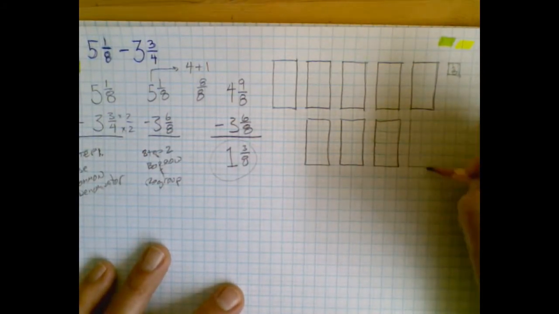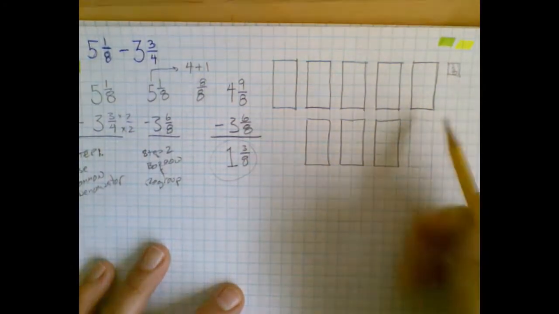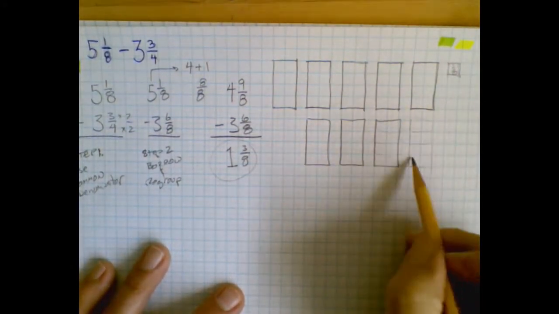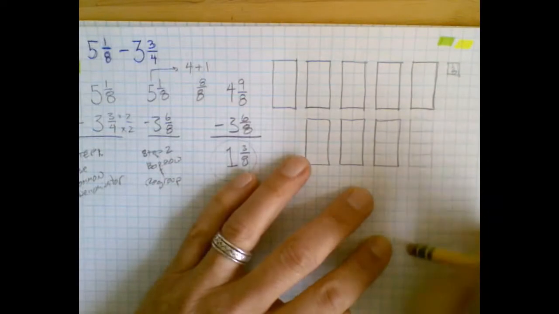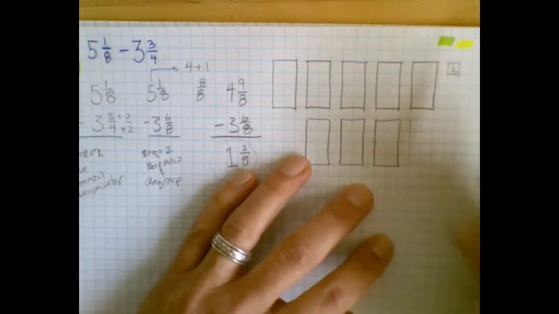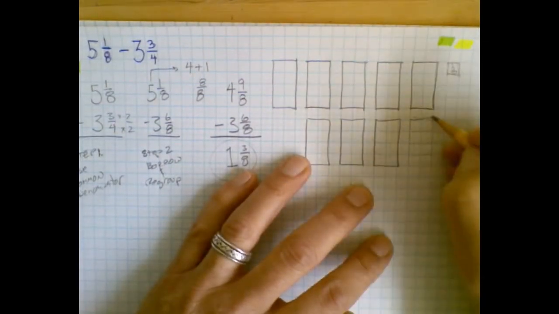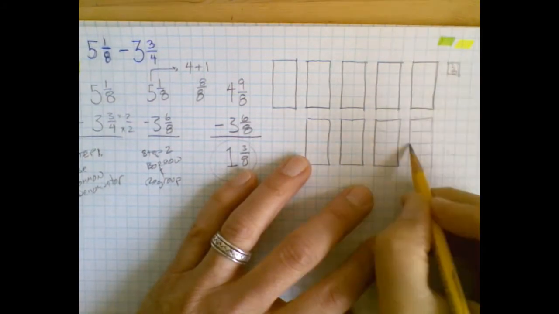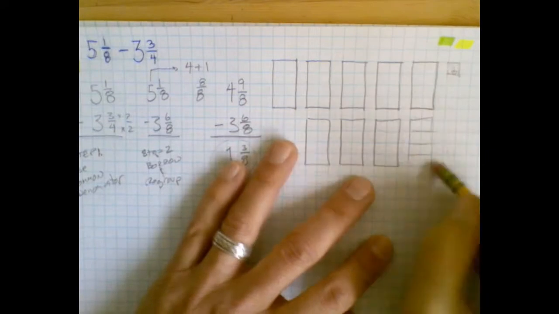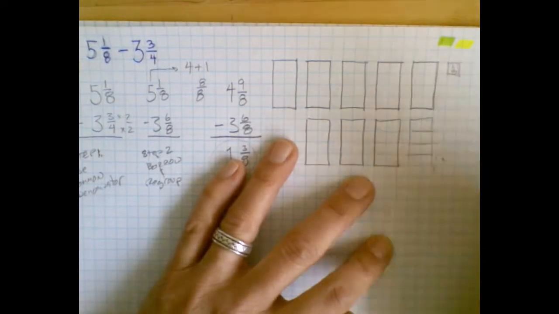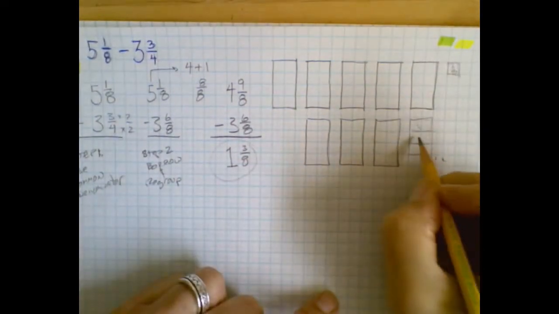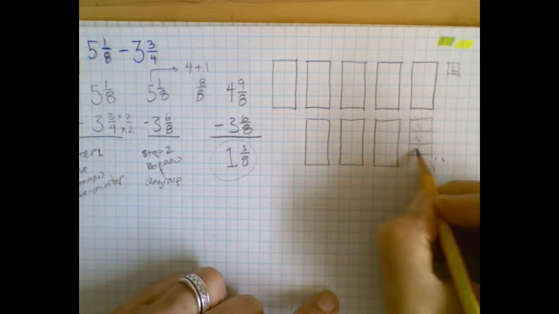Let's see, if I was to draw one whole, I don't have a whole, I have 3/4. And if I was to split it up, I can see that 3/4 is going to look like this. So here's one whole, and if I divide it into 4 equal pieces, I have 3/4. So here's 1/4, here's a 4th, here's a 4th.